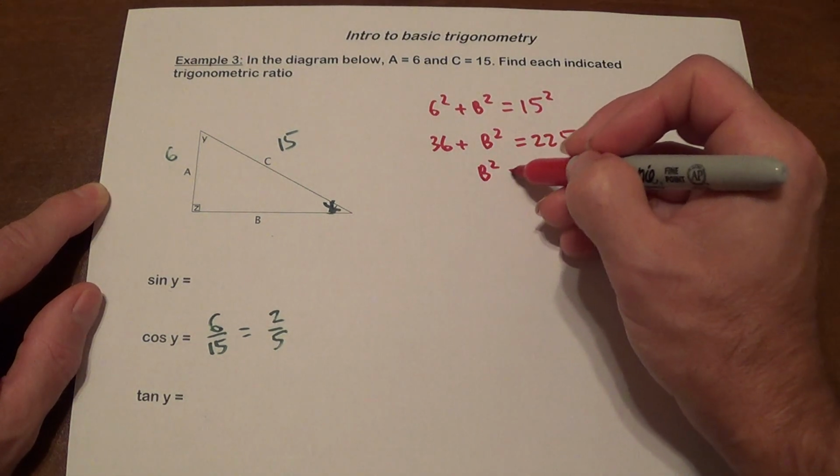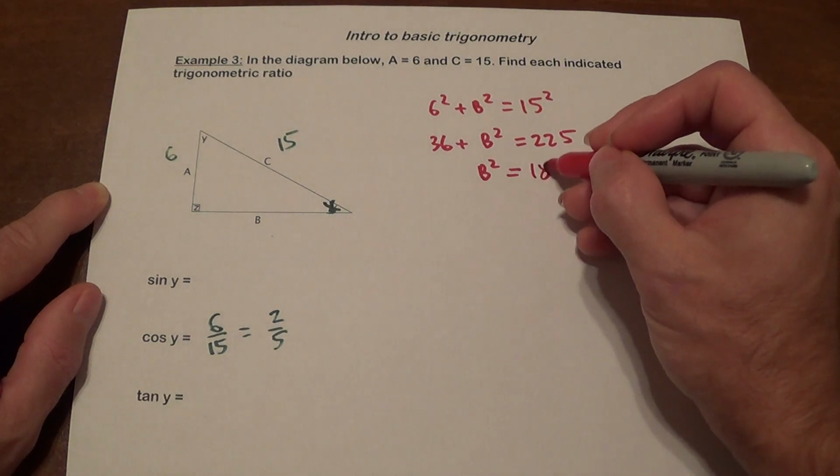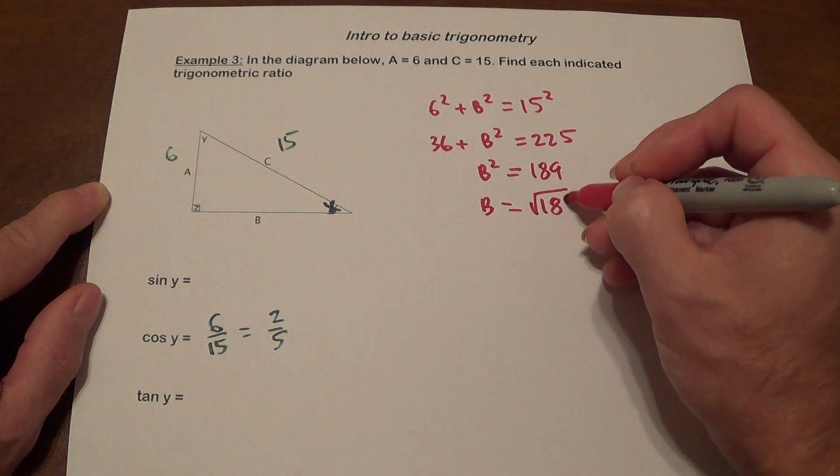So b squared equals 225 minus 36, which is 189. So b is going to be the square root of 189.